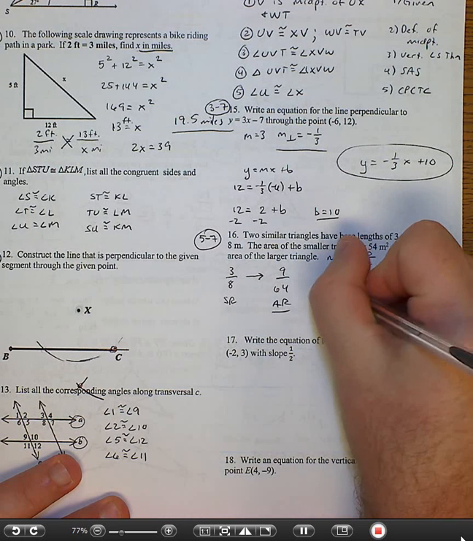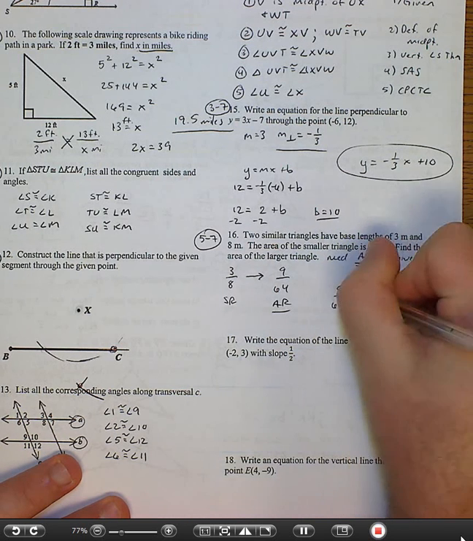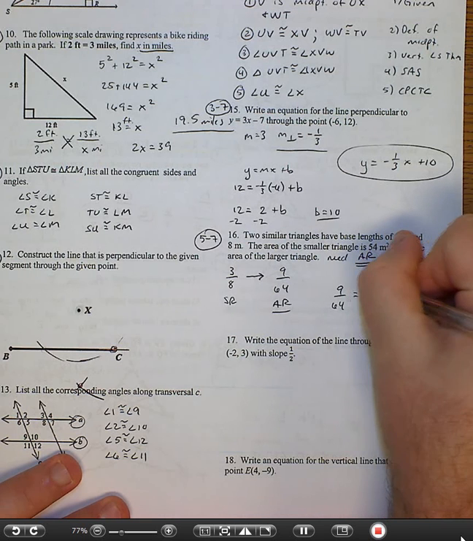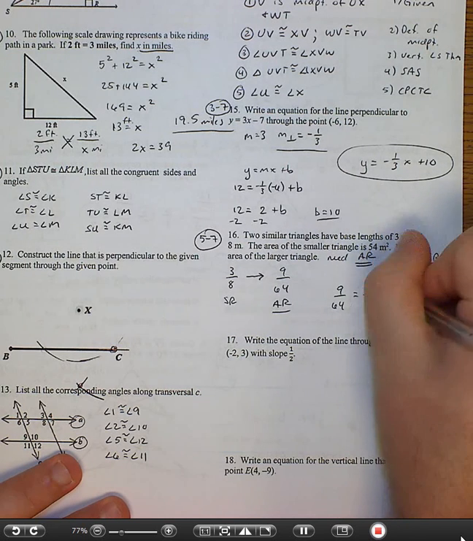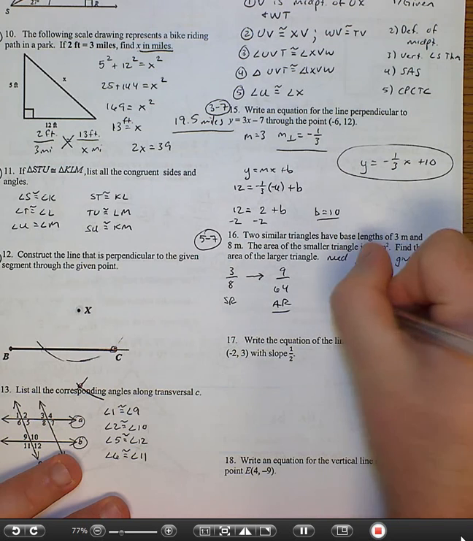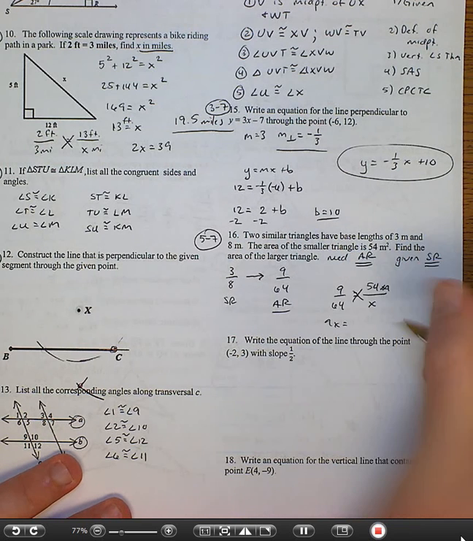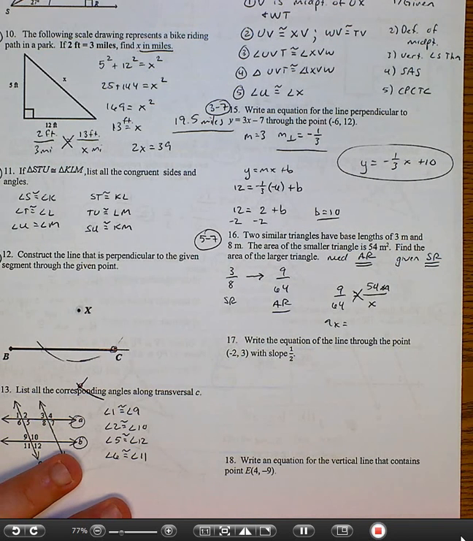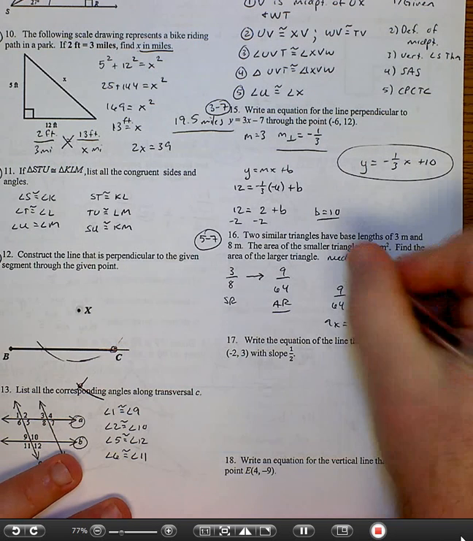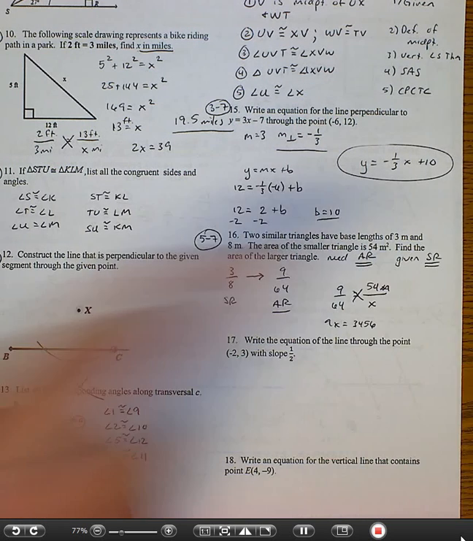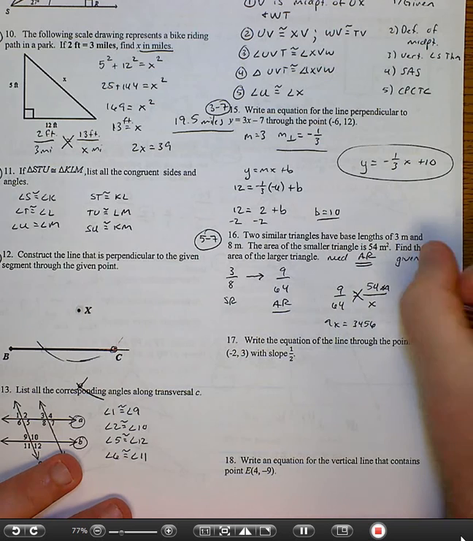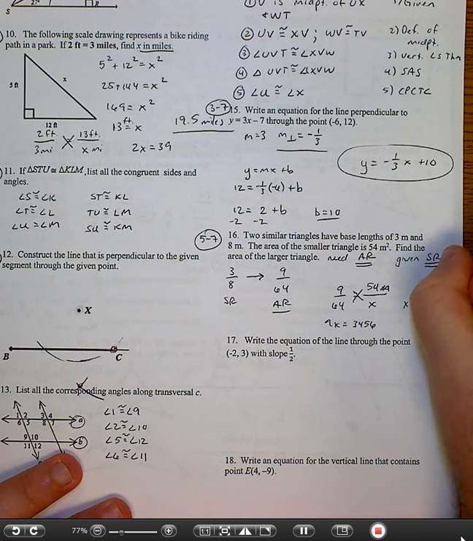So 9 over 64. 54 is the smaller, so it's going to go on top to match up. And we're looking for x here. So 9x equals a big number. Divide by 9, and you get 384 meters squared.